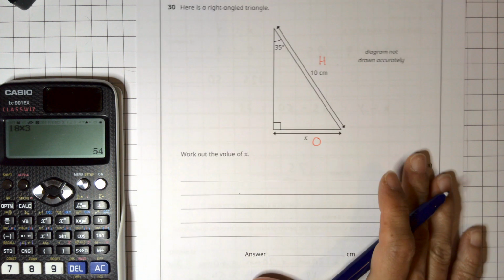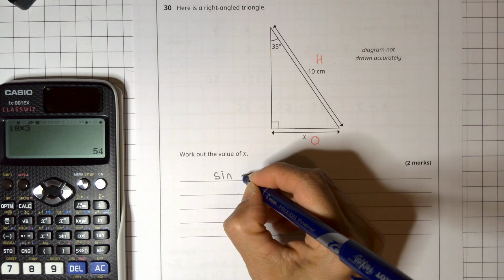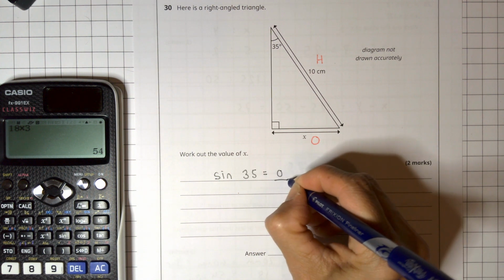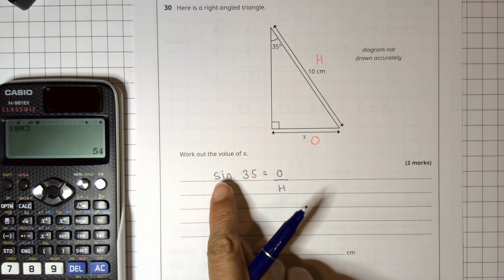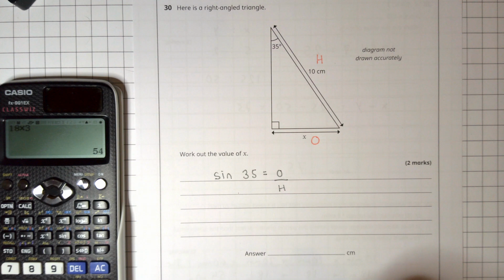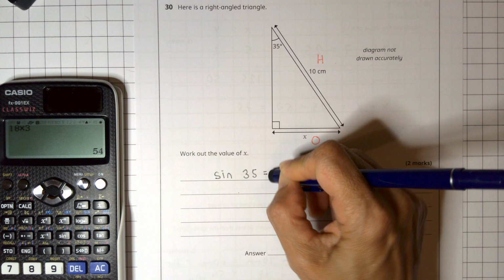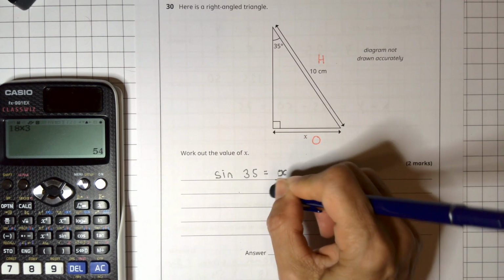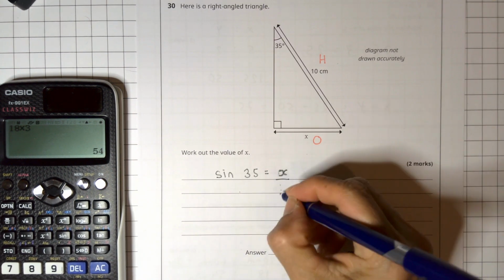And if you know or look on a formula sheet, you'll see that sine of the angle, and the angle is 35, is equal to the opposite divided by the hypotenuse. Yes? But we can substitute instead of the opposite. What was the opposite? The opposite was x, the one we're trying to find out. Okay, so that was x. And what was the hypotenuse? Hypotenuse was worth 10, so we can substitute that one in there.